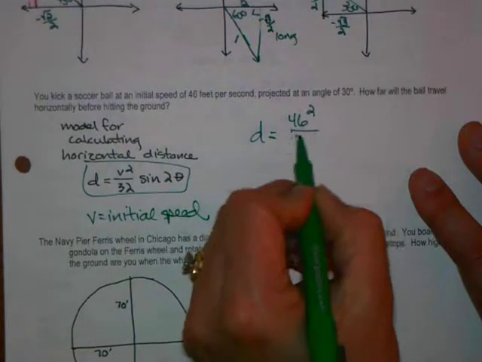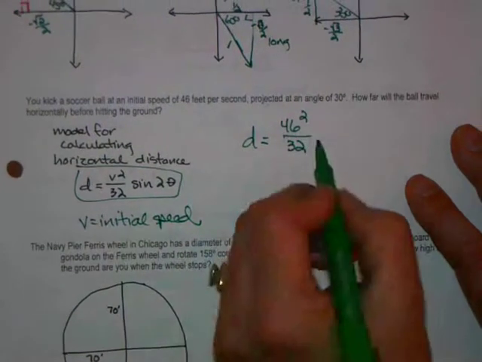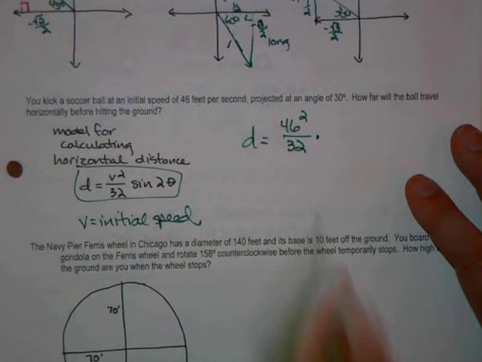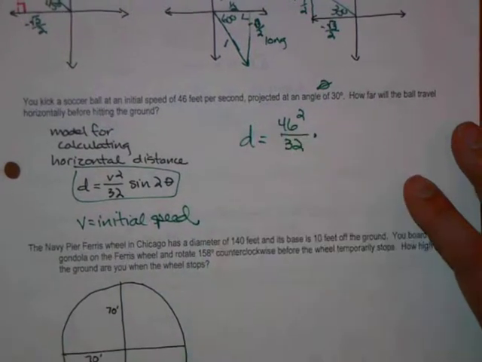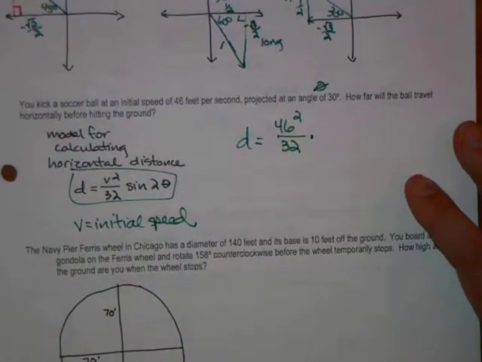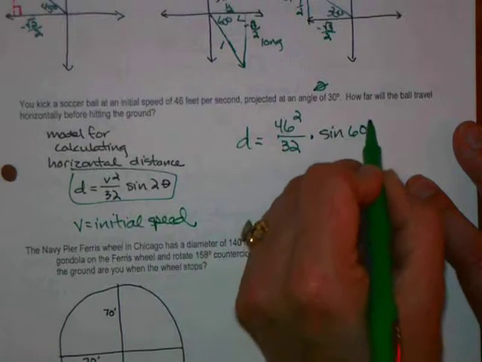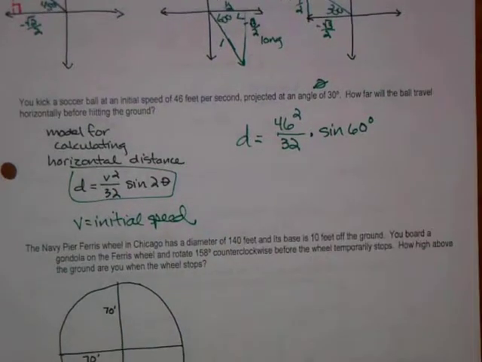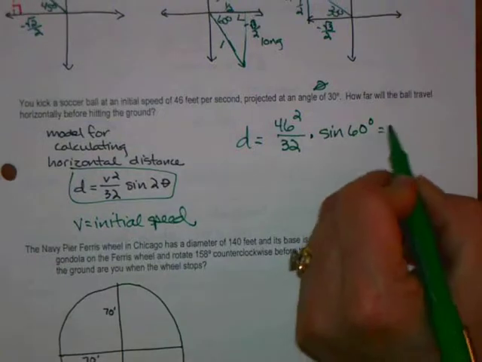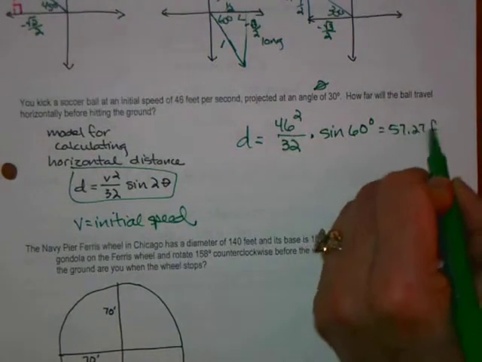I got to square that over 32 times the sine of 2 theta. This is theta right here. The projected angle is 30 degrees. So what's double that? So I got to multiply it by the sine of 60 degrees. And all you do is whip it on your calculator, make sure it's in degree mode. And when you do that, you get 57.27 feet.